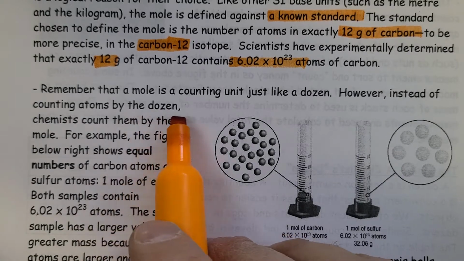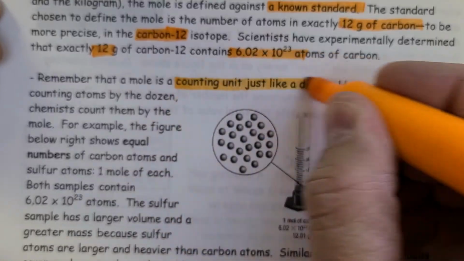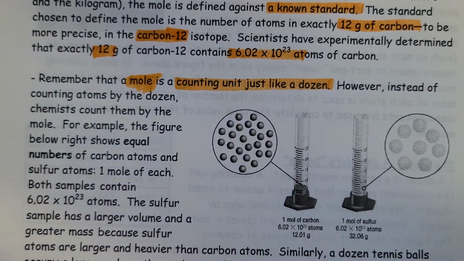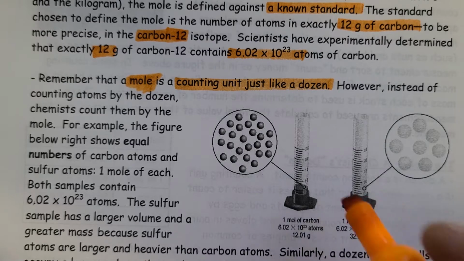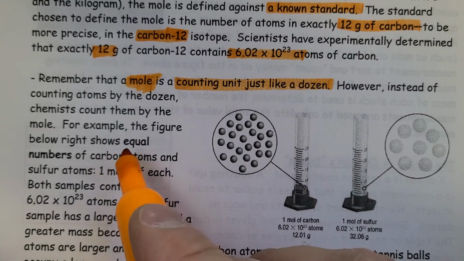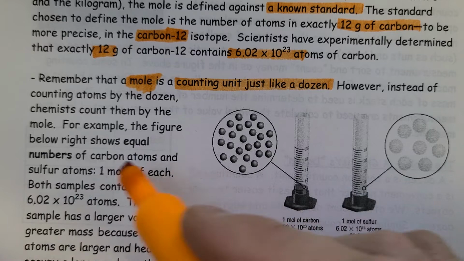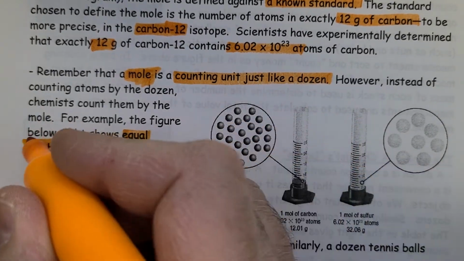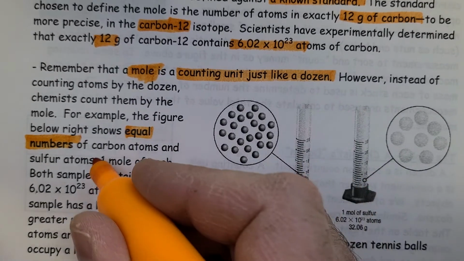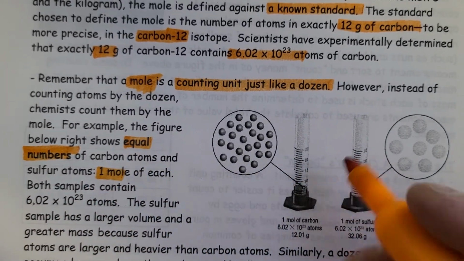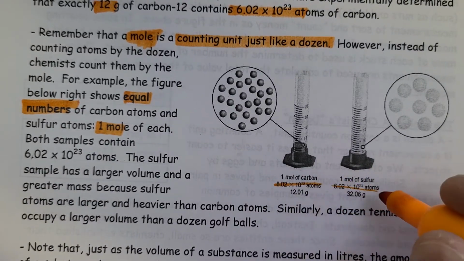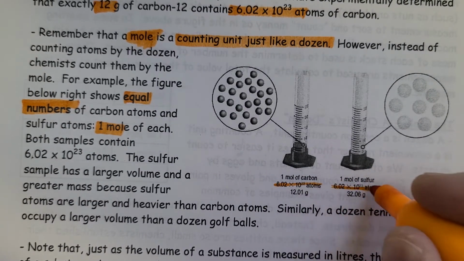So remember that a mole is a counting unit just like a dozen. Whenever you see the word mole, just think of it synonymously as dozen, in that it's a word that describes a certain number of things. However, instead of counting atoms by the dozen, chemists count by the mole. For example, the figure below right shows equal numbers of carbon atoms and sulfur atoms. In other words, we have a mole of each. We have 6.02 times 10 to the 23rd carbons and 6.02 times 10 to the 23rd sulfur atoms.